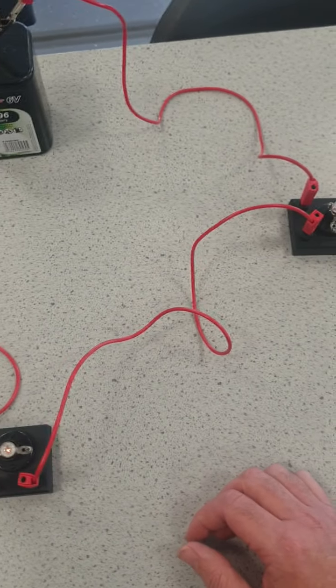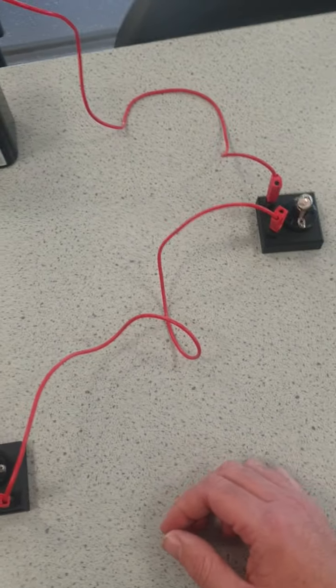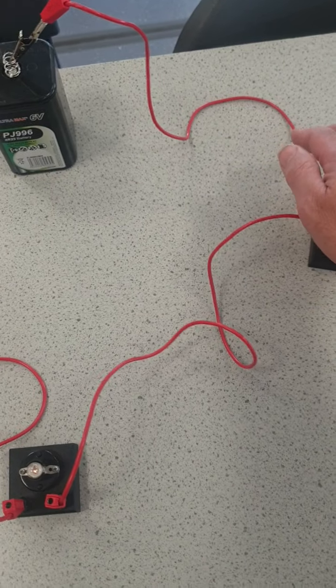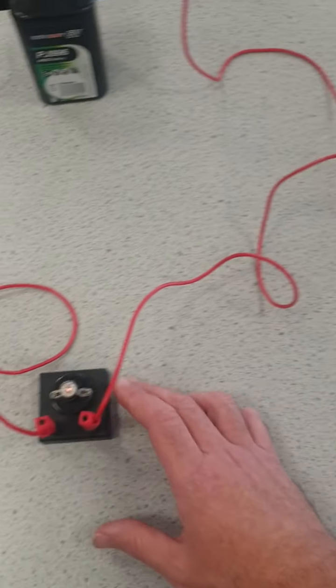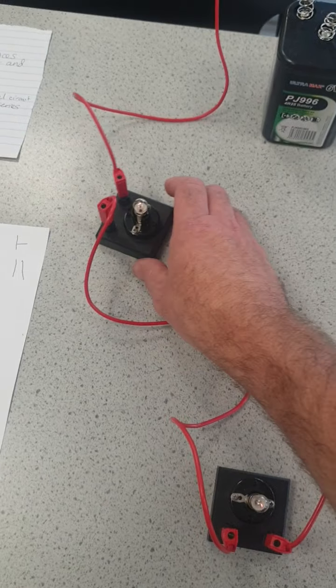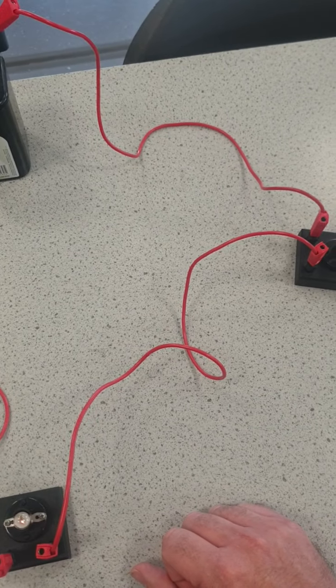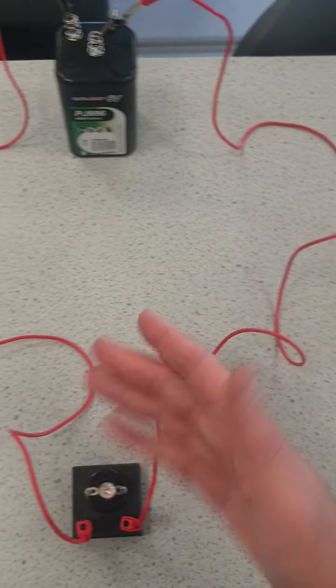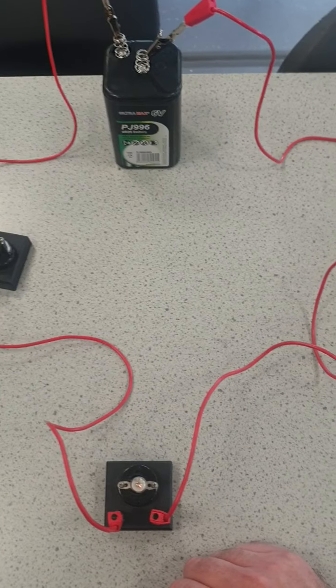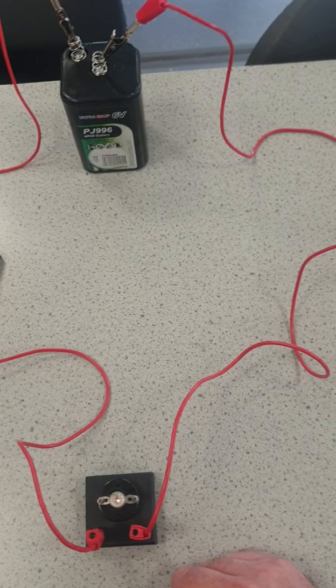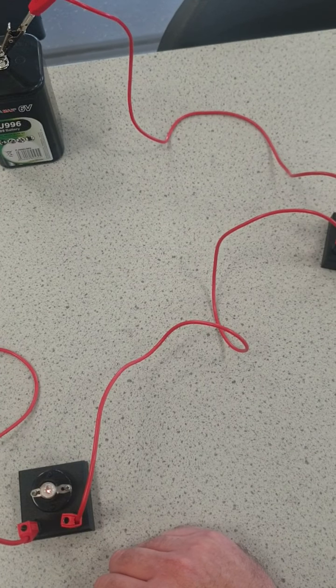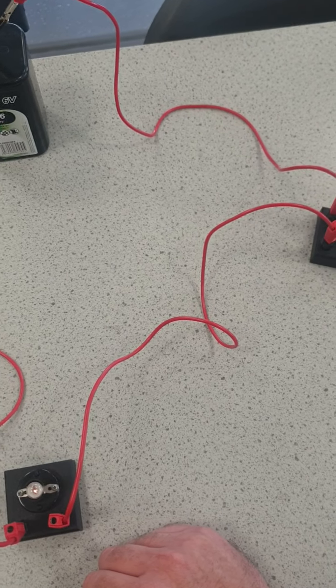There is an advantage though. The advantage of a series circuit is it's dead simple. All you simply do is take one wire, connect it to the next one, and then connect it to the next bulb, and then connect it back to the battery. You don't need very many wires either because it's just a simple circuit. So there's two advantages: it's simple to understand, and it uses few wires.